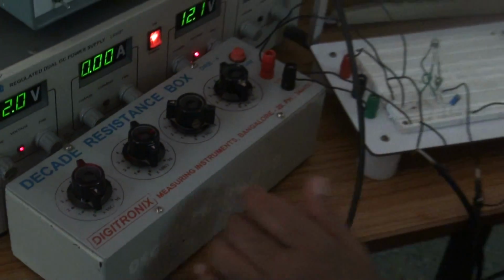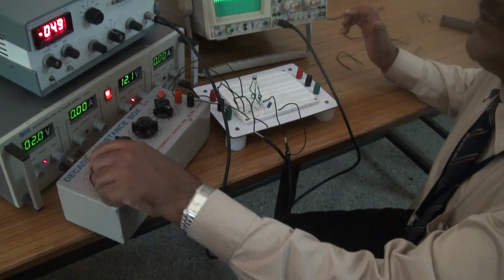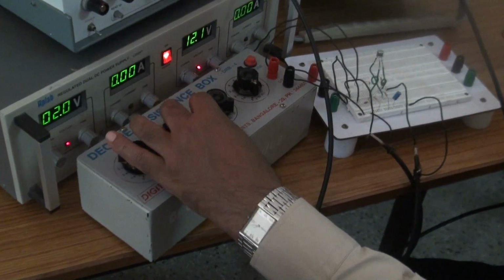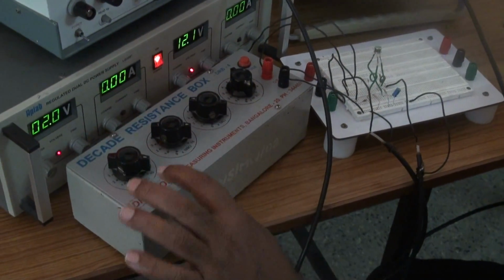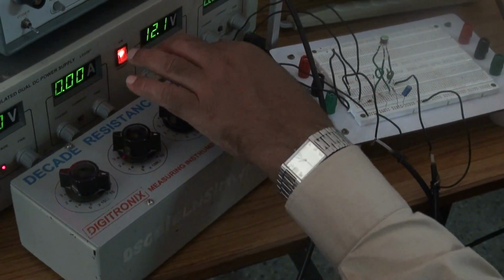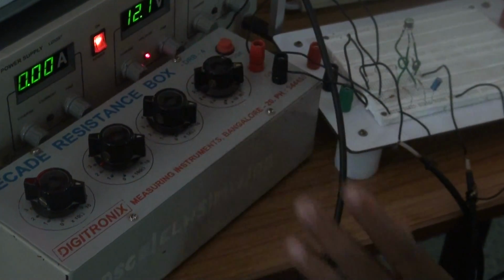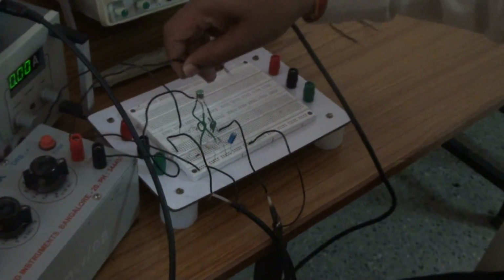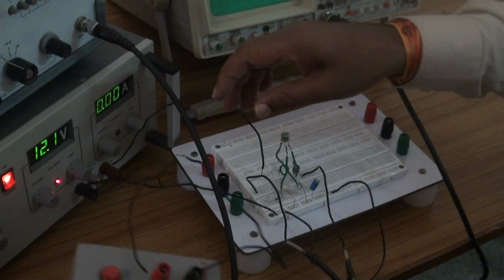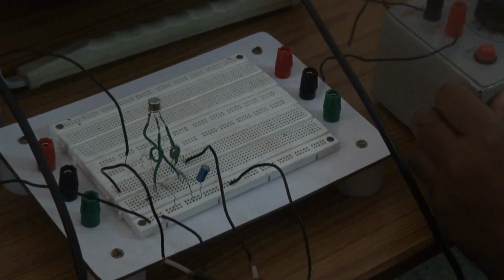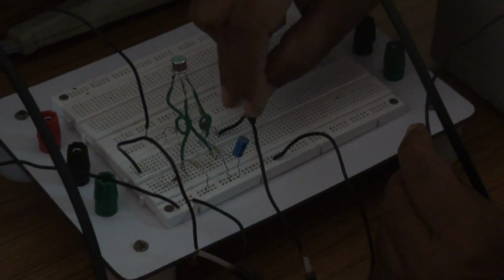To measure the output impedance, we have to keep these DRB values to maximum. That means resistance should be very high. So turn all the knobs to 10, 10, 10, 10 here, and also 10 here. Now we have to shift this DRB to output side. For input measurement, the DRB was in series. Now we have to connect the DRB in parallel to the output circuitry of the amplifier.